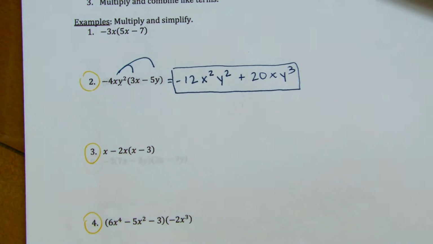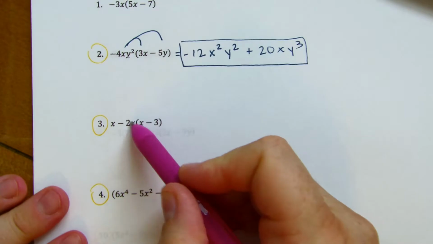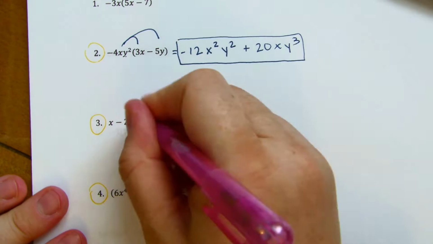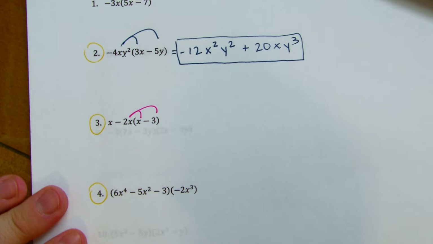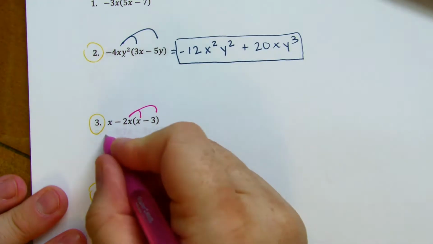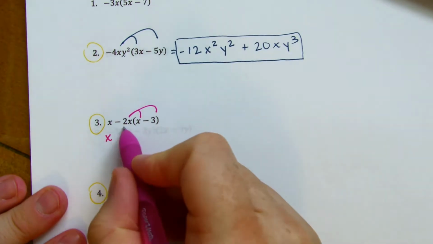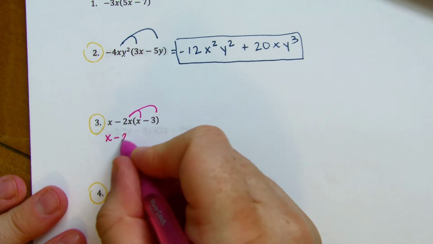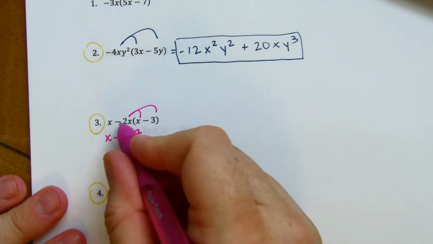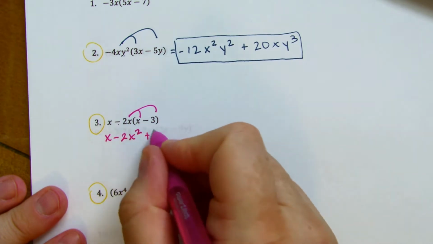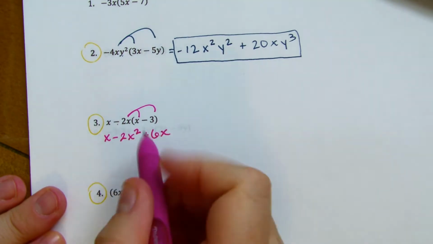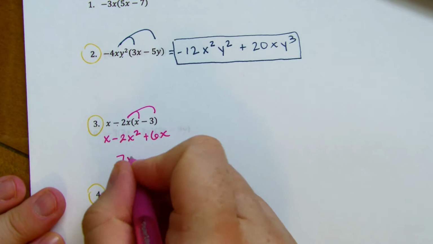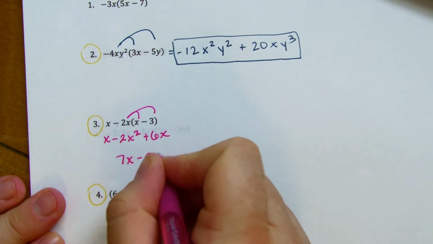Now the next example, we have this -2x that's being distributed onto this set of parentheses, and then this x will combine like terms with what we have here. So I can bring that x down. -2x times x is -2x squared. -2x times -3 is positive 6x. And then it's a matter of combining like terms. x plus 6x is 7x minus 2x squared.